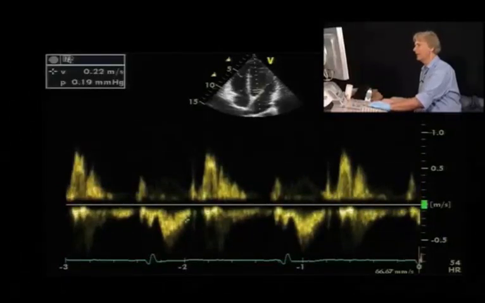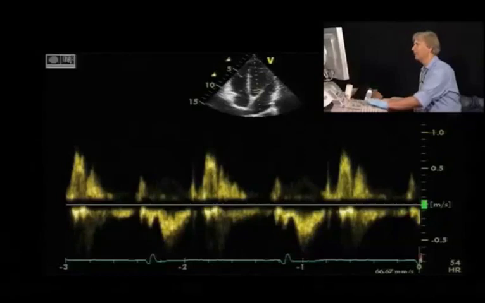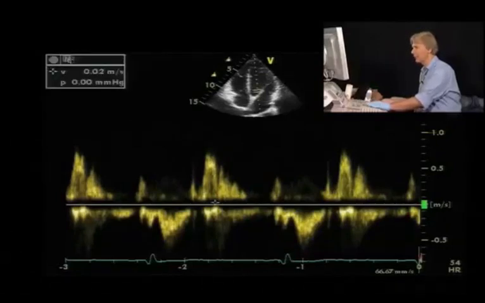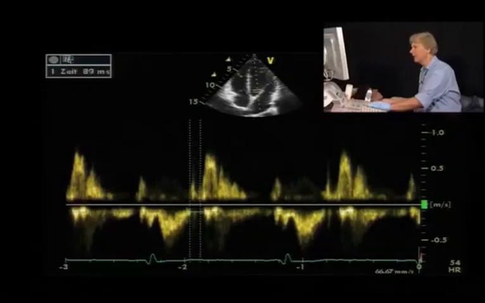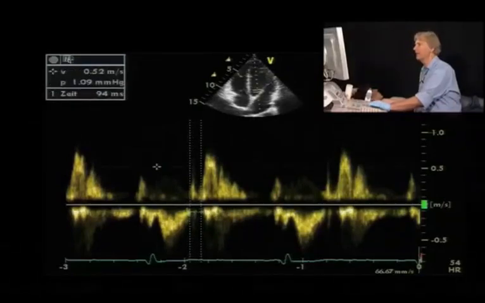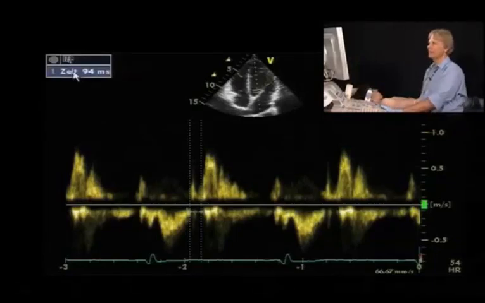You have the aortic outflow signal here, and the beginning at least of the mitral inflow signal. The duration between these two signals is the so-called isovolumetric relaxation time. So the end here to the beginning right here would be the isovolumetric relaxation time.